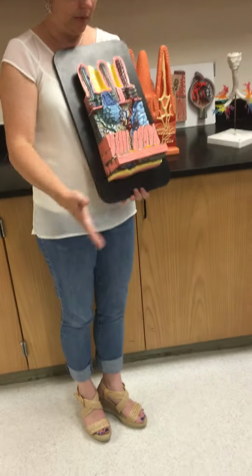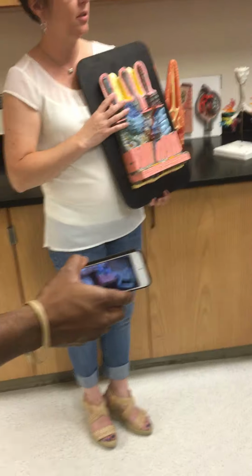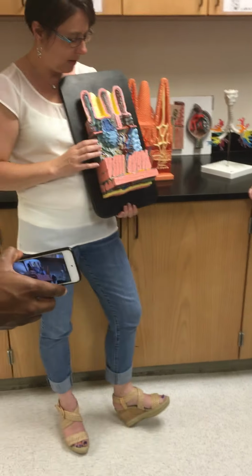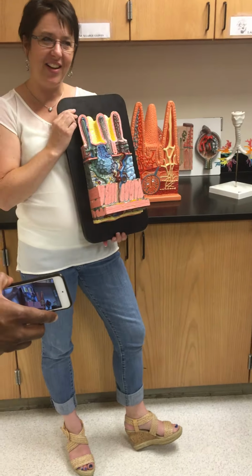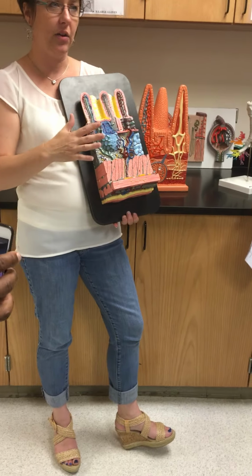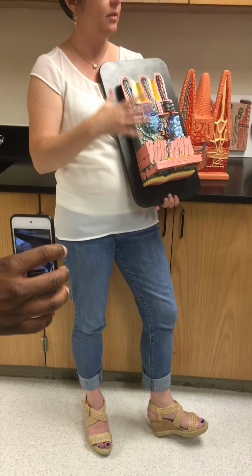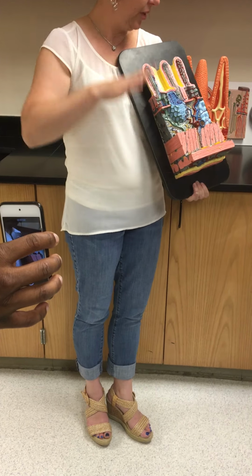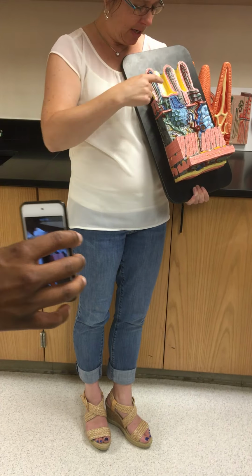Okay, so again, we've got an intestinal wall model. Much prettier. It is very pretty, very colorful, very nice. And like you said, this one is going to be more accurate as far as proportions, things like that. So again, the lumen is here. Each one of these is a villus.